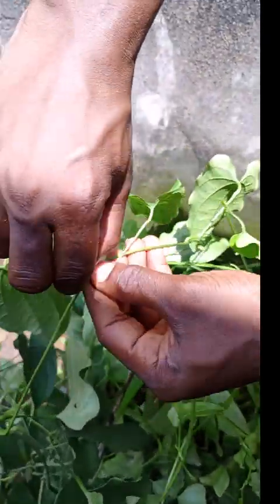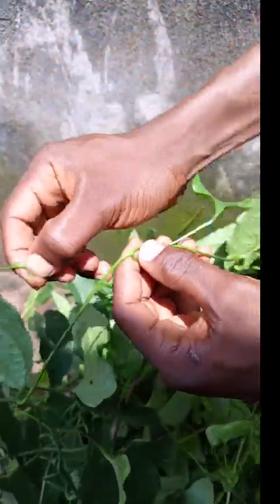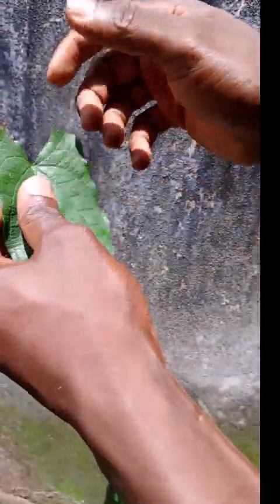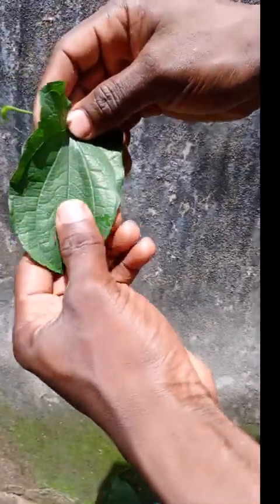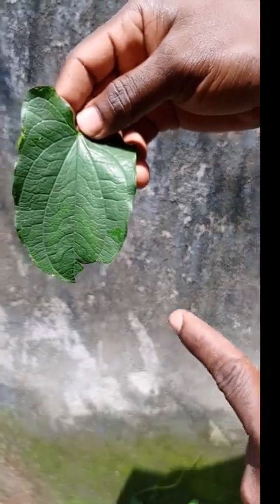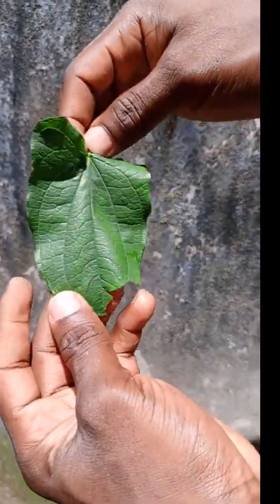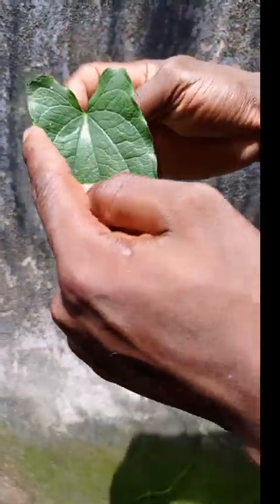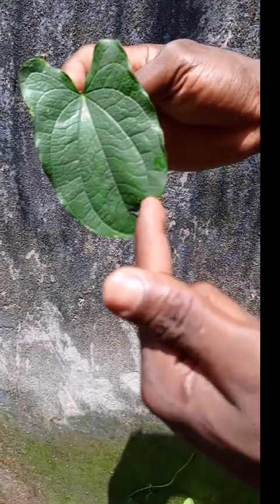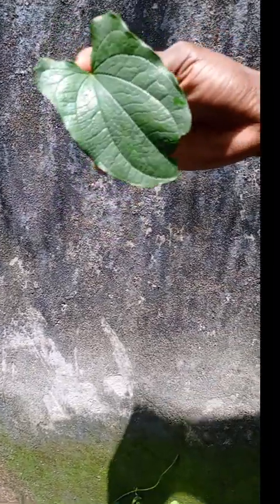If you bring any of the stalk, you see that it has only one. Look at a good example of parallel venations. So this is a monocot. Yam is a monocot plant. The leaf venation is parallel. They do not form net venation like in that of pepper we have seen.